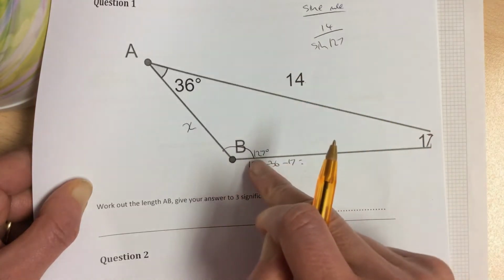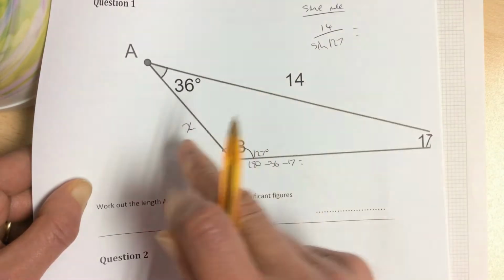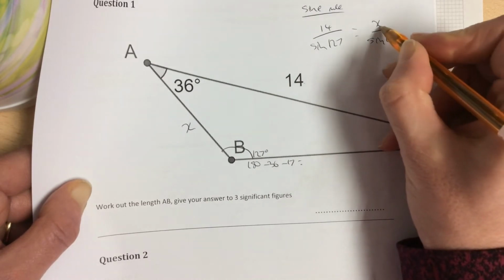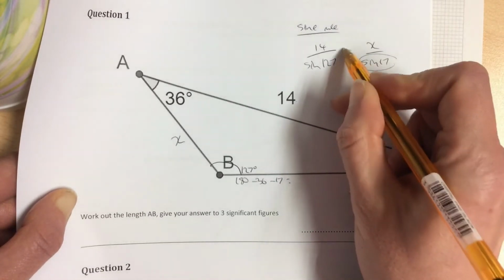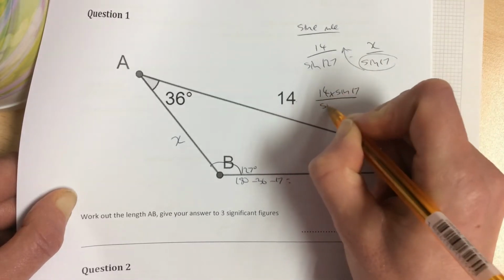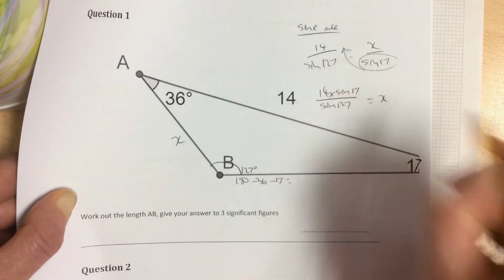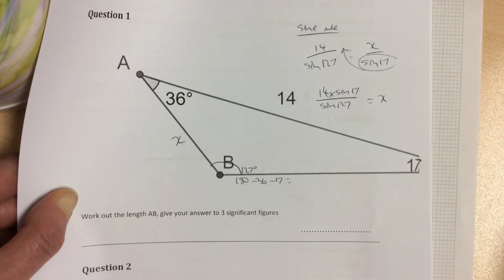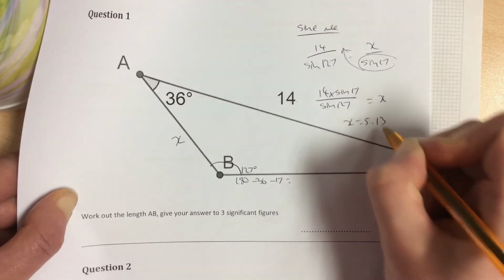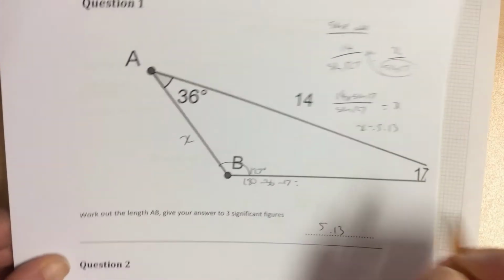So it's side over sine, the opposite angle, equals side over sine, the opposite angle. You want x on its own, so bring this across its times sign. So 14 times sine 17 divided by sine 127 gives me an answer of 5.13. So that's your first one done.